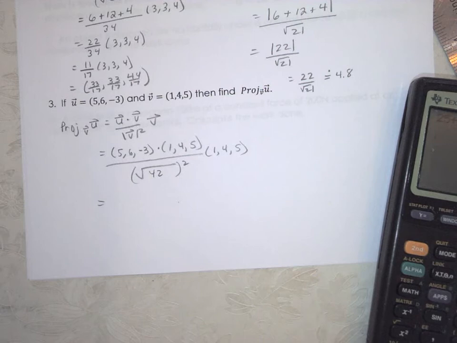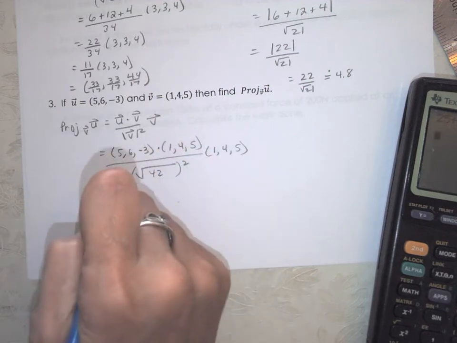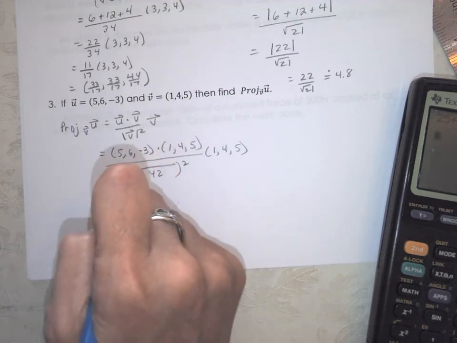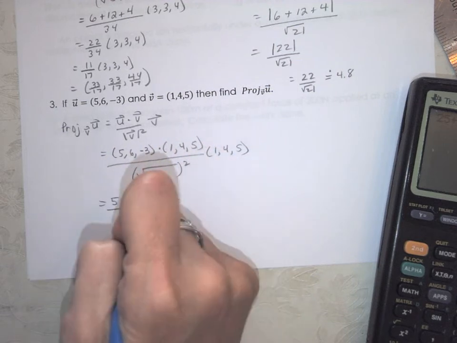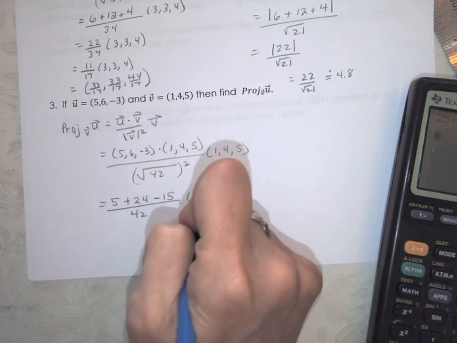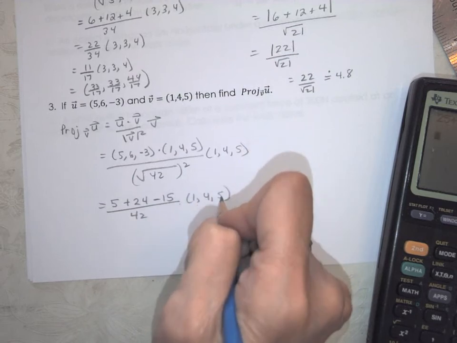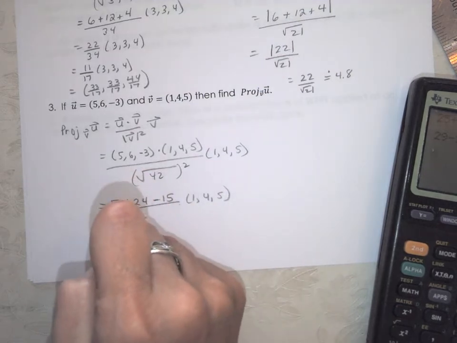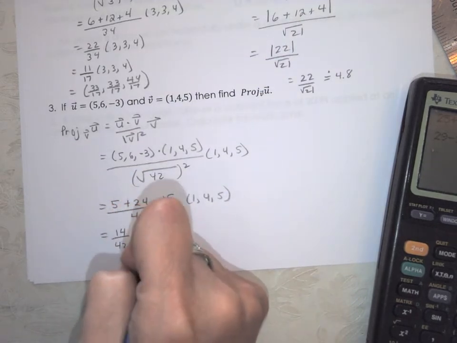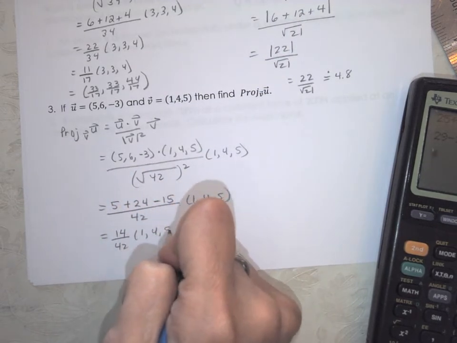So doing the dot product is multiply and add. So 5 plus 24 minus 15 over 42 times 1, 4, 5. So that's going to be 14 over 42 times 1, 4, 5.